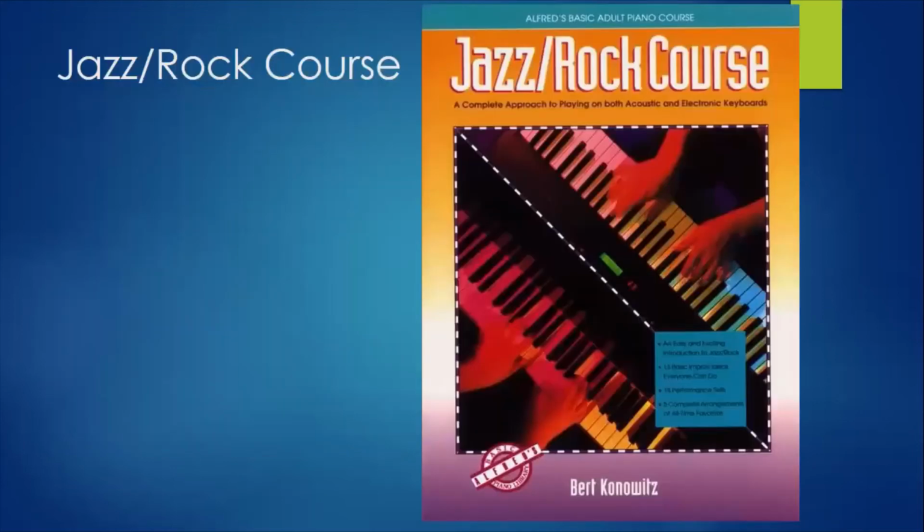Jazz, Jazz Rock Course, a complete approach to playing both acoustic and electric keyboards by Bert Konowitz. This method is unique in that it could be played on acoustic or electric piano and focuses on jazz and rock improvisation. This series includes an acoustic and electronic jamming at the bottom of each page. The acoustic jamming has the left-hand accompaniment for the teacher or experienced pianist to add on for a duet. On the other hand, electronic jamming has recommended sounds and rhythm backgrounds. In this case, it helps with the style and groove.